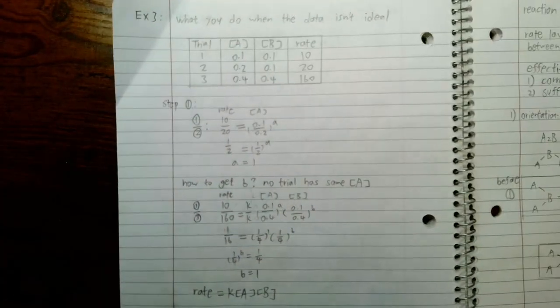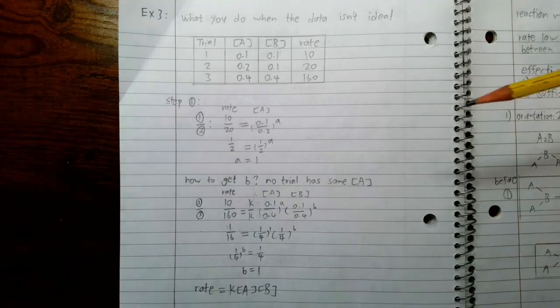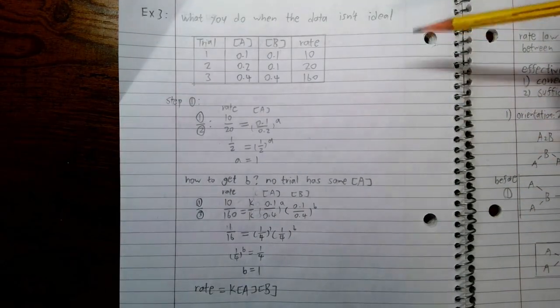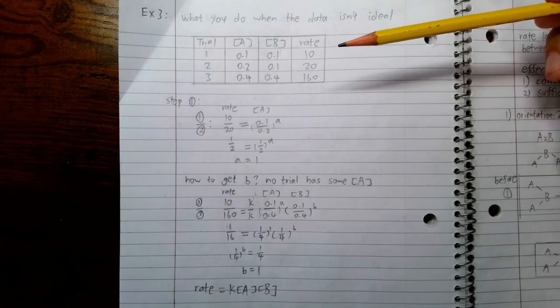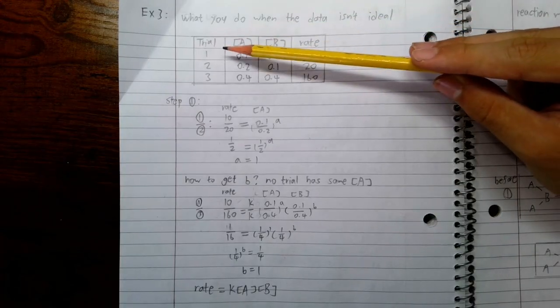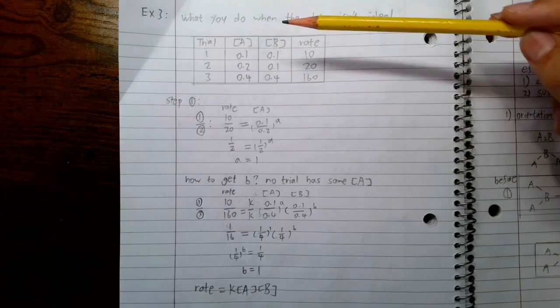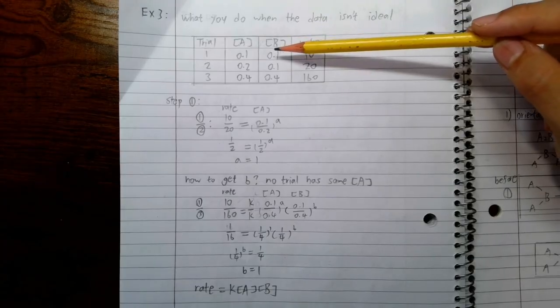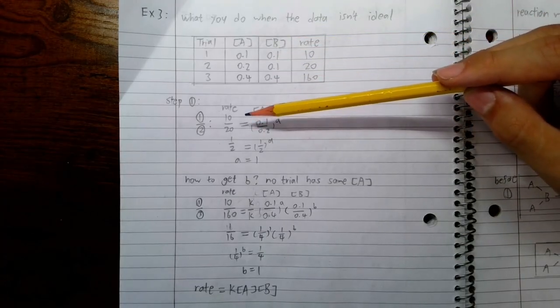Now let's take a look at an example where the data is not that ideal. So what do we do? First, we try to get whatever we can for now. We divide trial 1 by trial 2, and we immediately cancel out the concentration of B and the rate constant of the reaction.